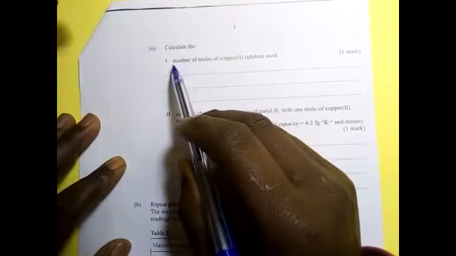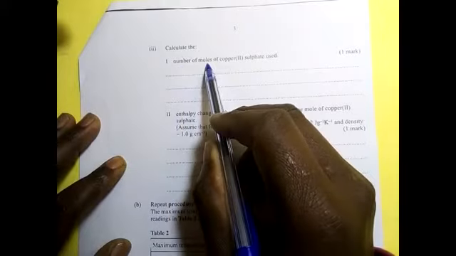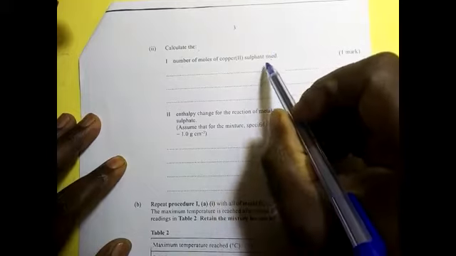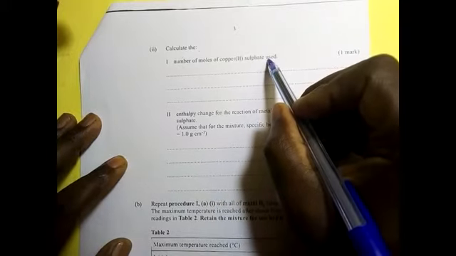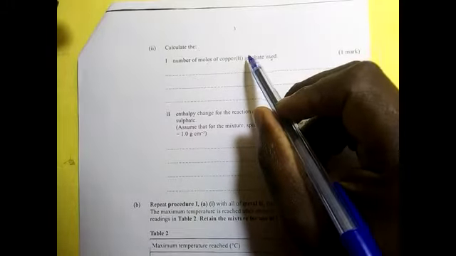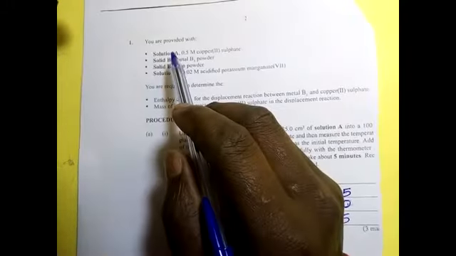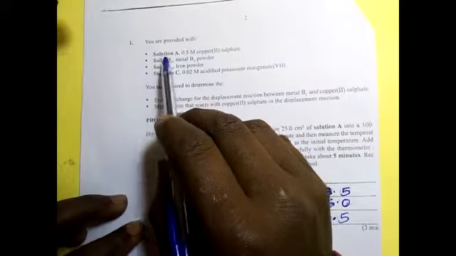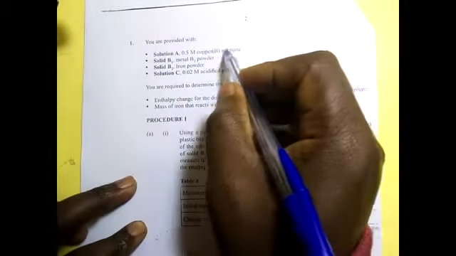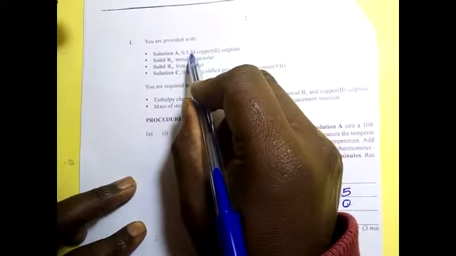Calculate the number of moles of copper 2 sulfate used. So I want to take you back to what we were provided. We were provided with 0.5 molar. This is the number of moles in 1 liter.